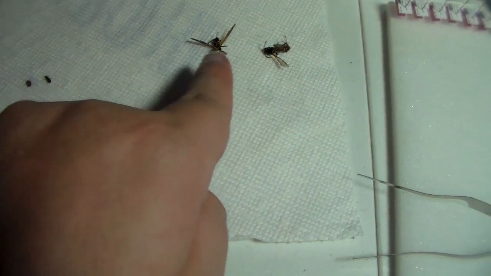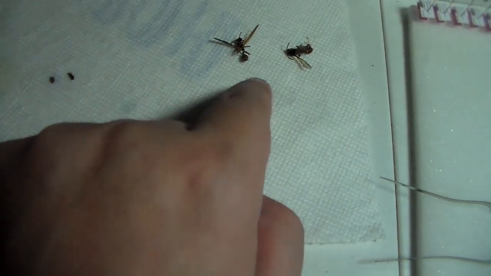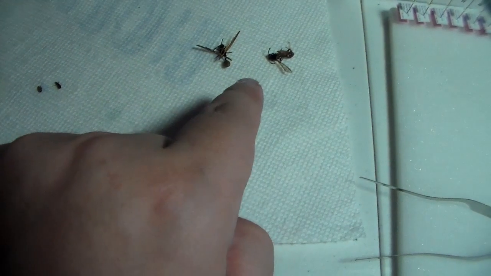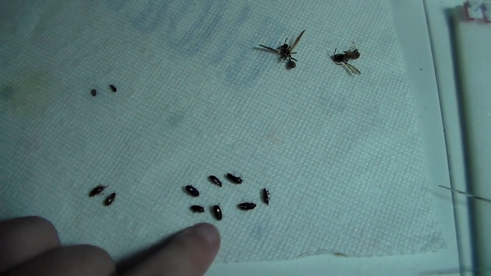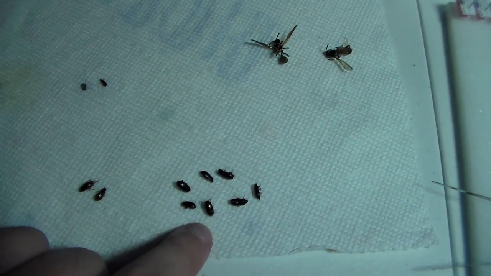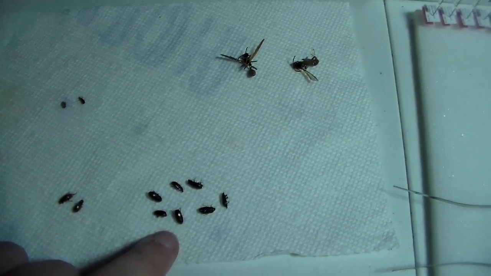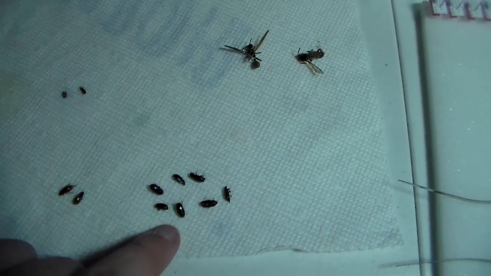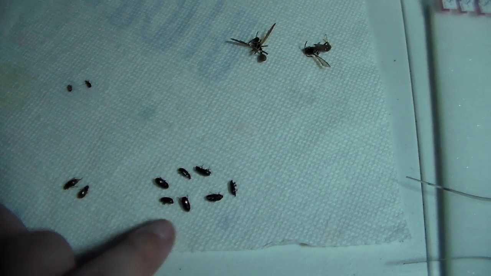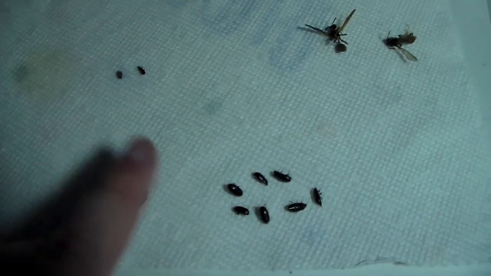The two wasps are for sure going to someone else, so I'm gonna pack those away. And if I hear back from a person if he's wanting these, I'll send him a few of these, probably 4 or 5 of these. But if not, I'll go ahead and pin them out here. And so yeah, pretty exciting.